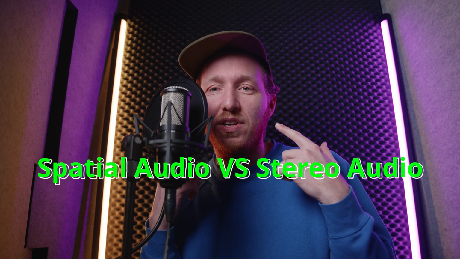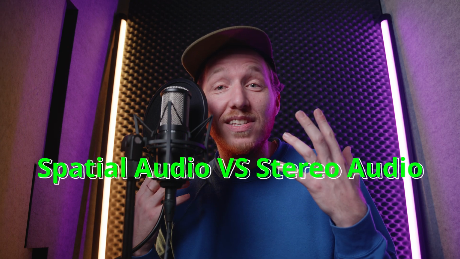Apple Music, for example, offers a growing number of tracks in Dolby Atmos, a popular spatial audio format used by artists like Billie Eilish or The Weeknd to give their fans a new level of depth and immersion in their music. Have a listen and compare it directly with the stereo version. Do you notice any differences?